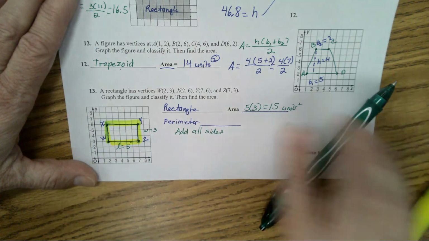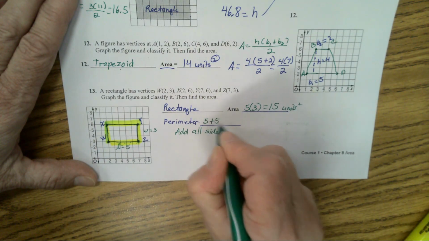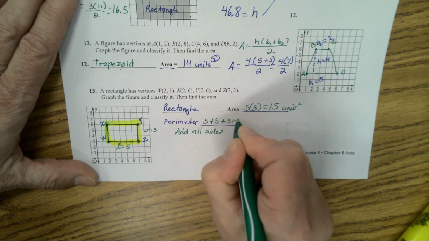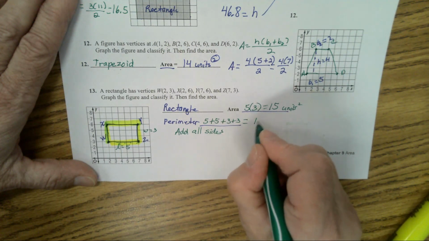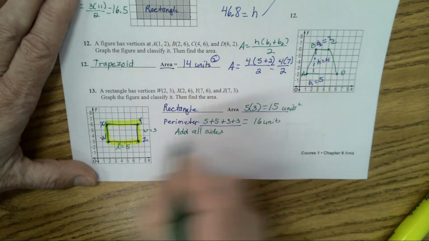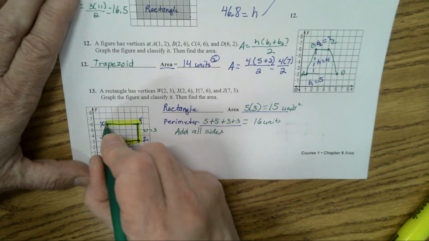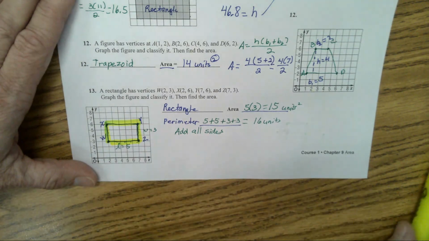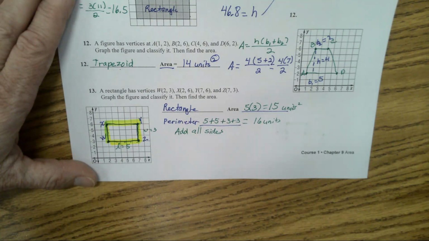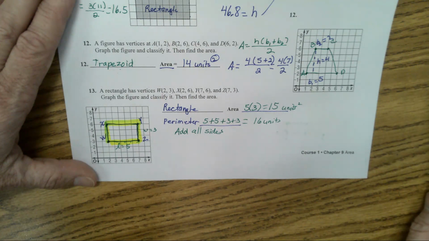Do you see that? So 5, we have 2 5s and we have 2 3s. And the answer is 16, and perimeter is just units, because it's how long is this line plus this line plus this line plus this line. Perimeter is 1 dimension. It's just units. Are there any questions, kids?